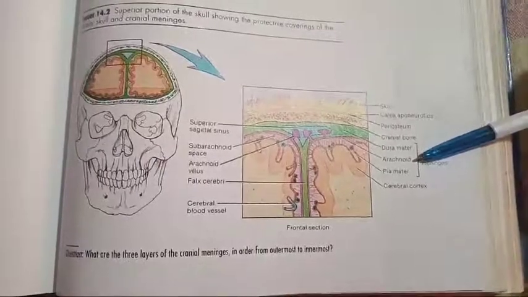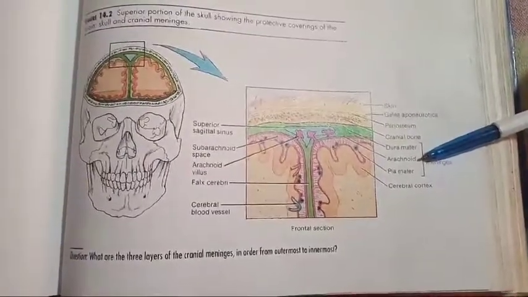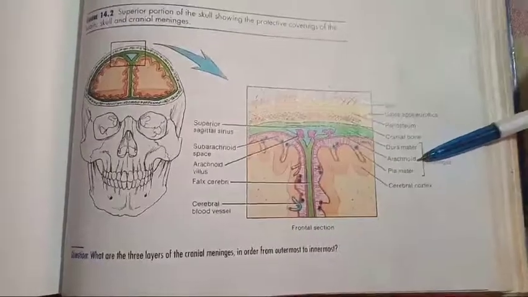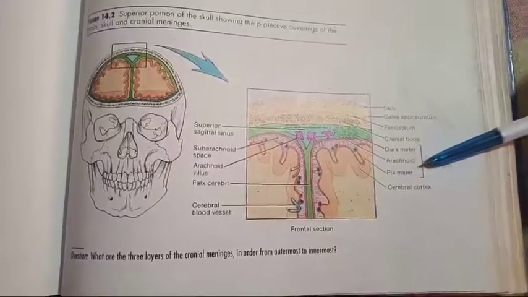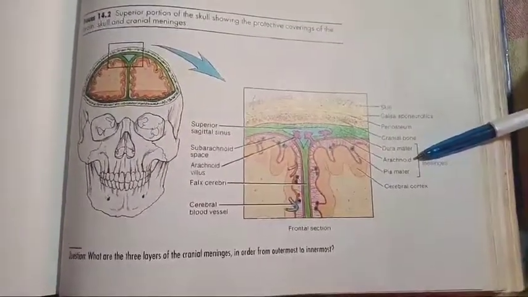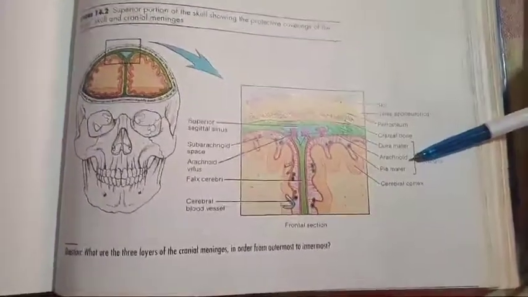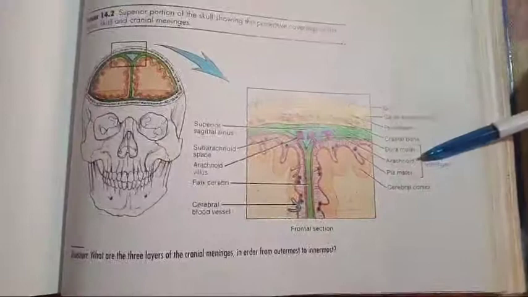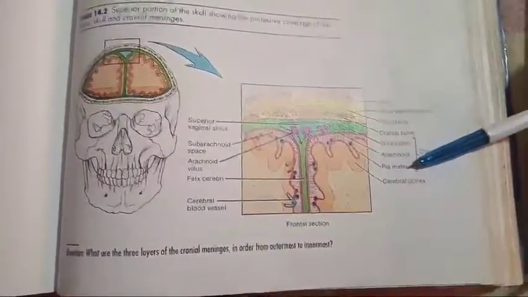In later classes we will deal with the structure and folds of the dura mater and arachnoid mater, and the spaces. So what is arachnoid mater? Arachnoid mater is a delicate, non-vascular or relatively avascular membrane between the dura mater and the pia mater.